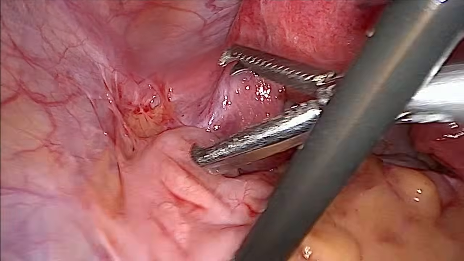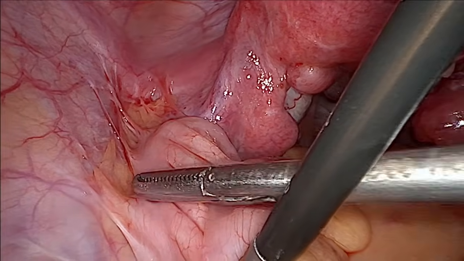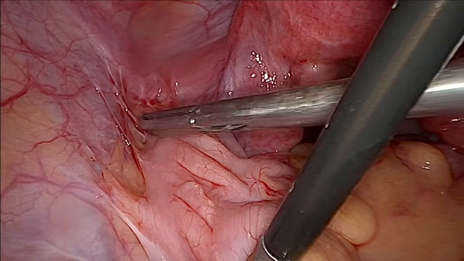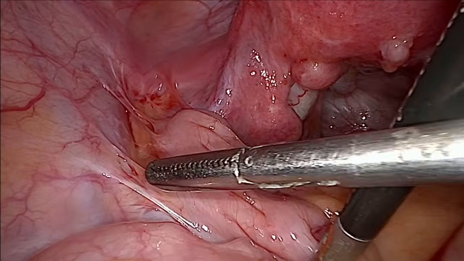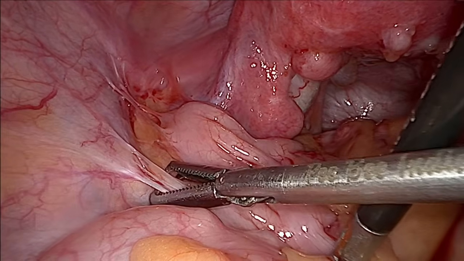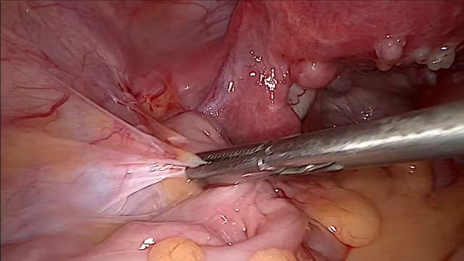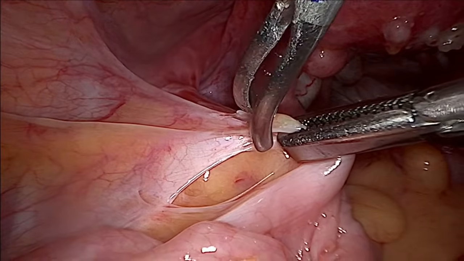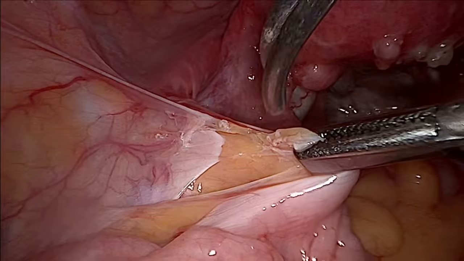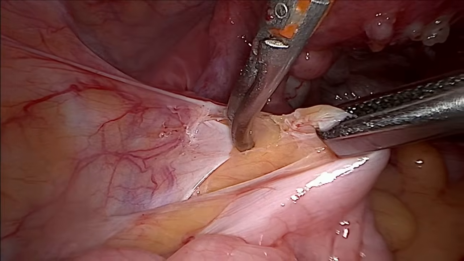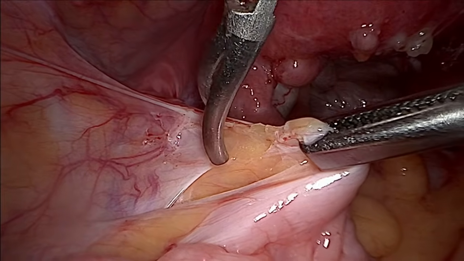We can see the serosa is very close here on the lateral pelvic wall. So what you can do is stretch and hold this part. No need to touch the serosa. You pull the fat here. Now you can see there is a difference, this and this. You just go in that line.